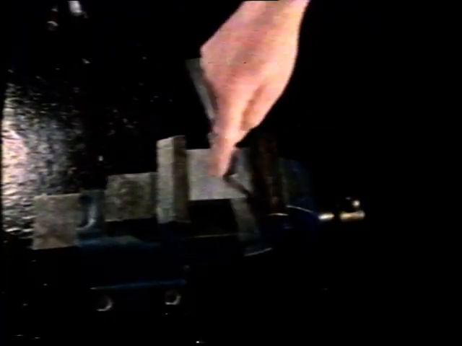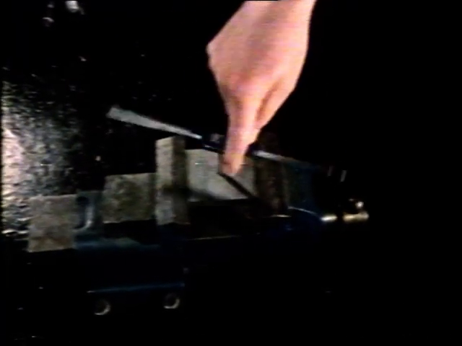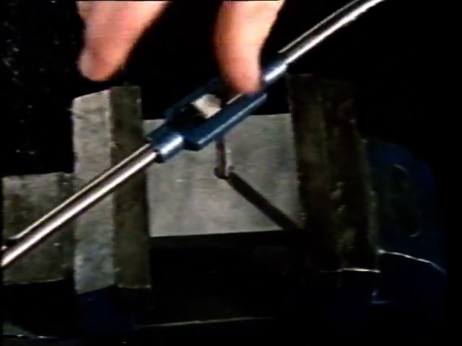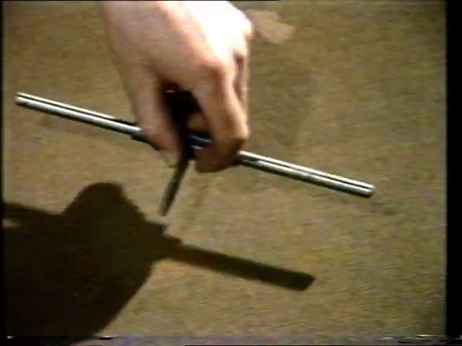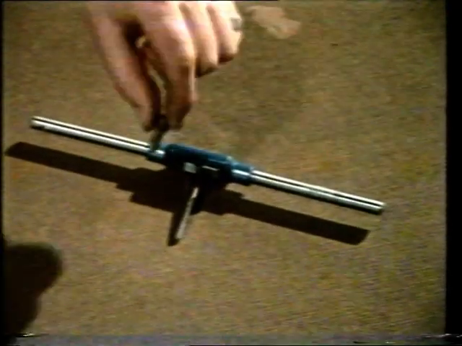Here we're applying a couple of forces. A tap wrench is another kind of lever, but the pivot is in the center this time. By using a wrench, we can obtain a big enough force to tap the thread. The same principle applies again.